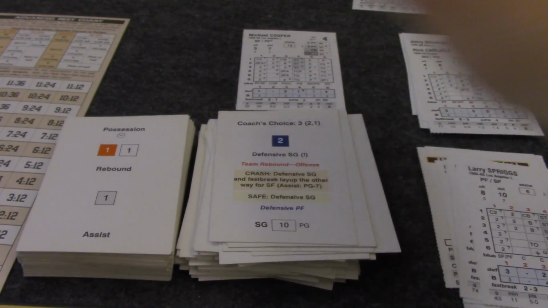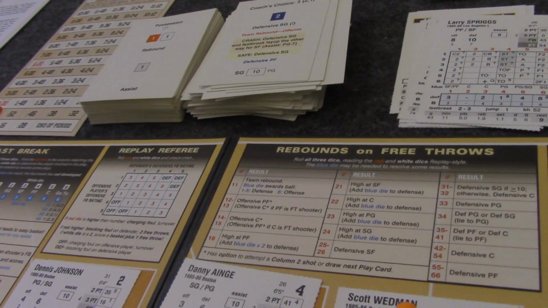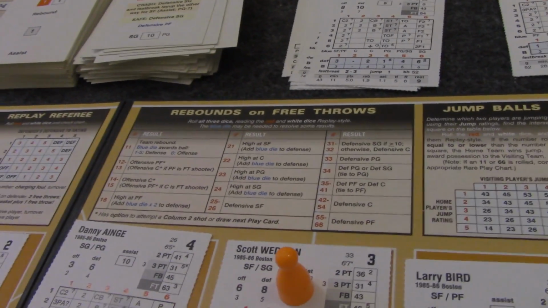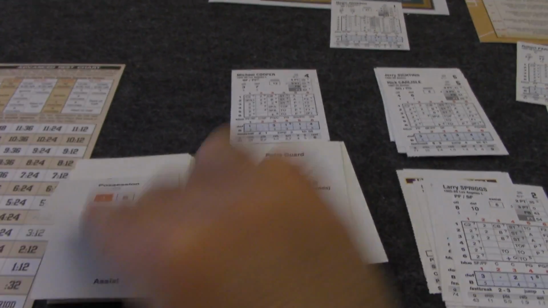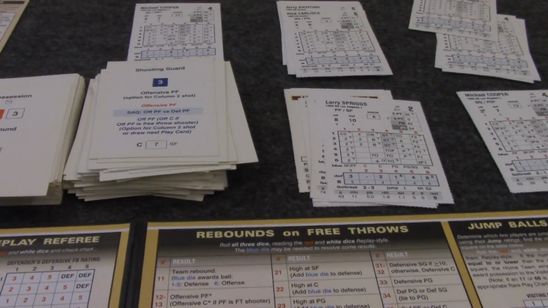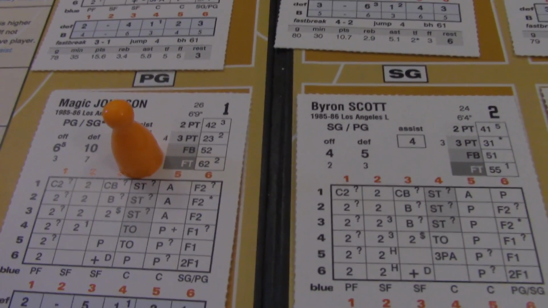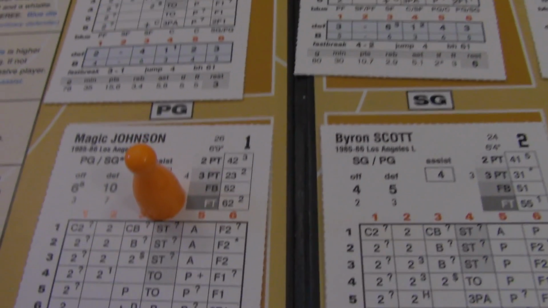Okay, so Wedman trying to make a 3-point play, and he does. So back up to a 10-point lead for Boston. 52 seconds left of the quarter. Johnson with the ball. And at 3-3, he has the clutch shot, so it'll miss.